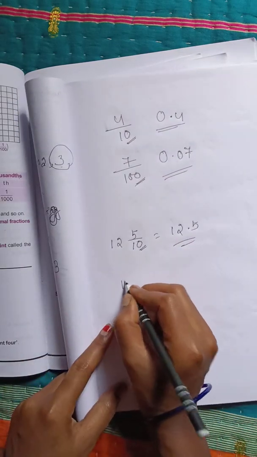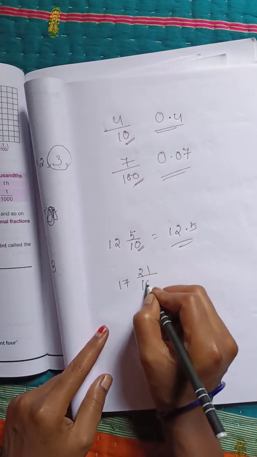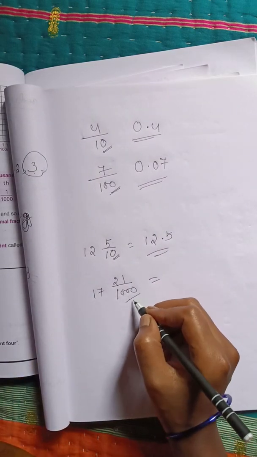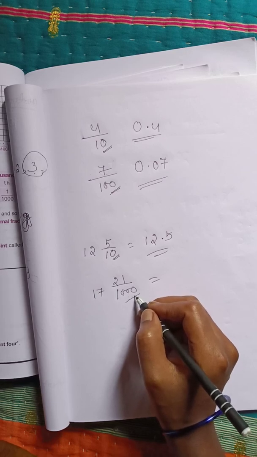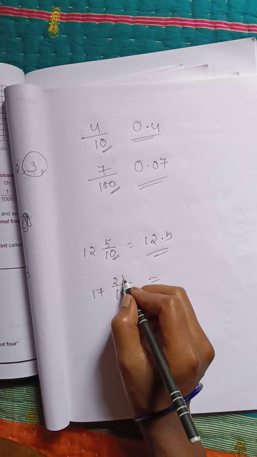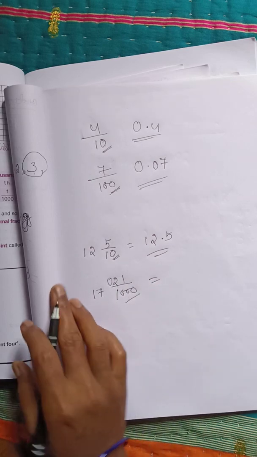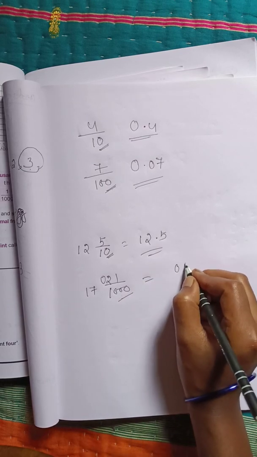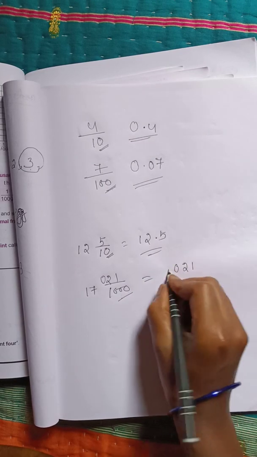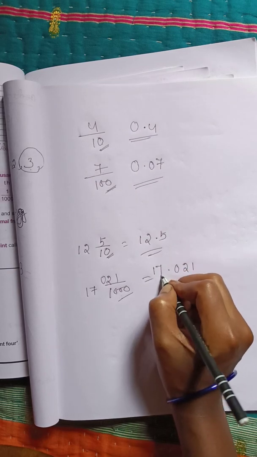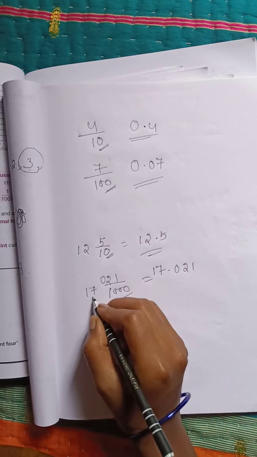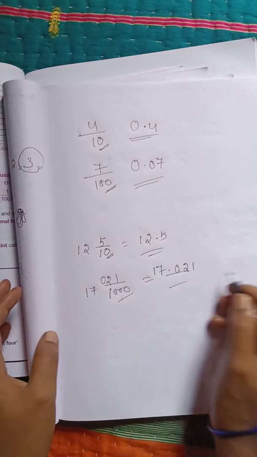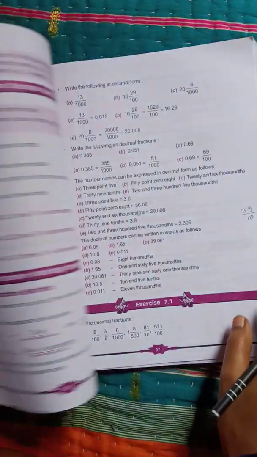Then one more example, 17 whole 21 by 1000 suppose. Here you see 3 zeros in the denominator, but here we have only 2 numbers, so before 2 numbers you write 0. Now it is a 3 digit number, so before 3 numbers you put the dot. Okay, 0 2 1, point, 17 whole, 17 point 0 2 1. So it is your right answer.